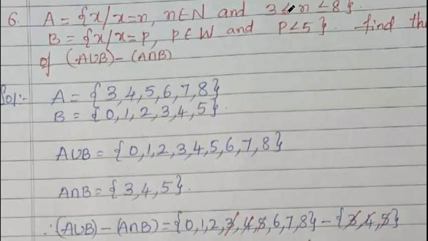So 3 is less than or equal to n less than or equal to 8 means A is equal to 3, 4, 5, 6, 7, 8. We have to include 3 and 8 because the less than or equal to symbol is there. So B is x such that p belongs to the whole numbers.